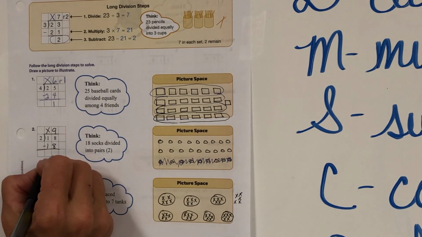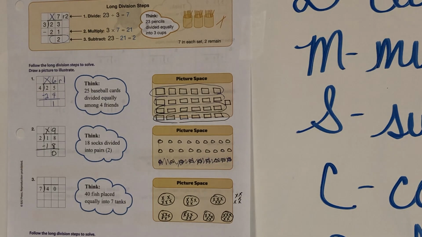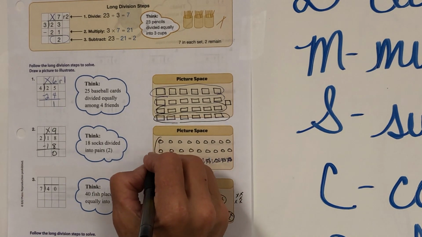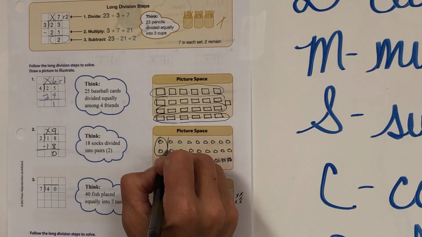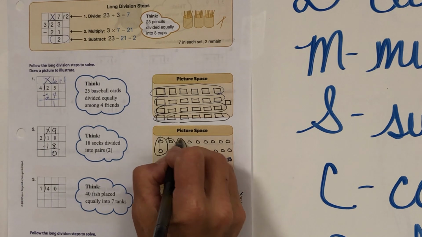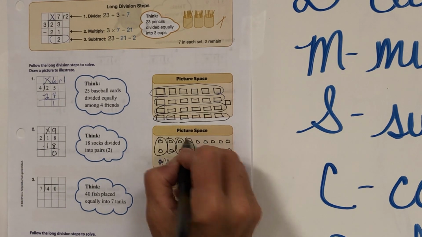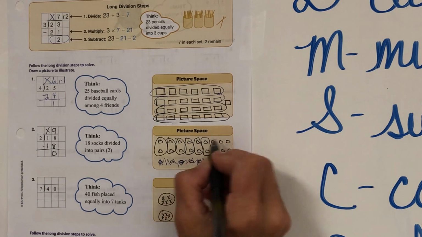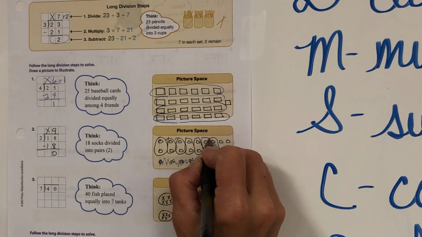So there's nothing left over, no remainder. In your picture, you need to illustrate the pairs. So draw circles around each 2 socks. Now I put circles instead of socks. You can draw socks or you can draw circles. It doesn't matter to me.